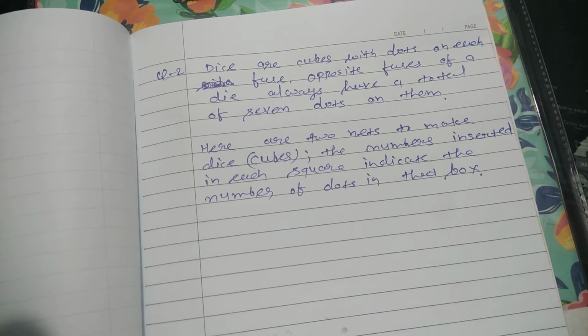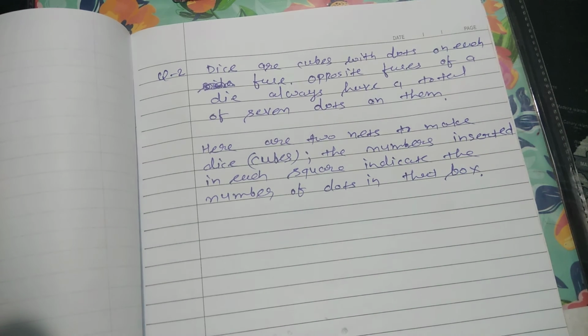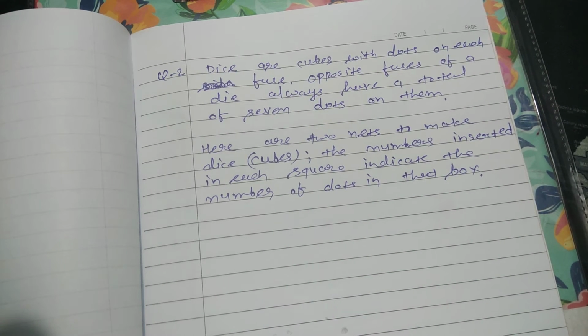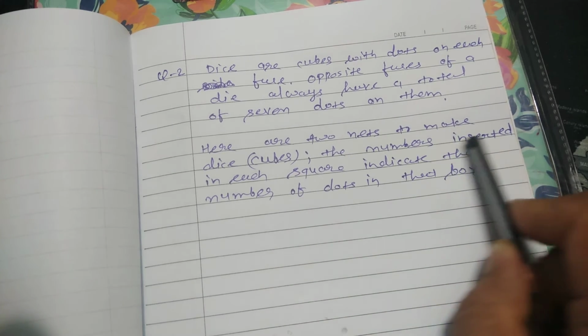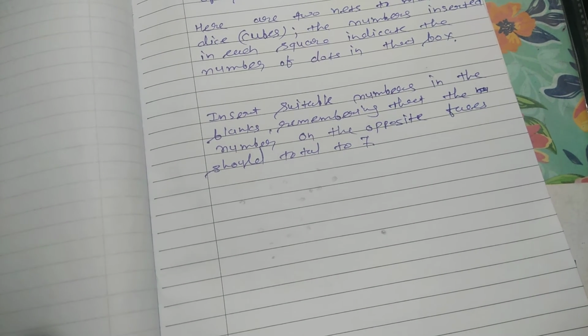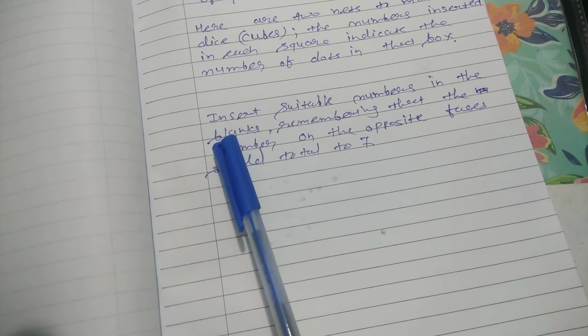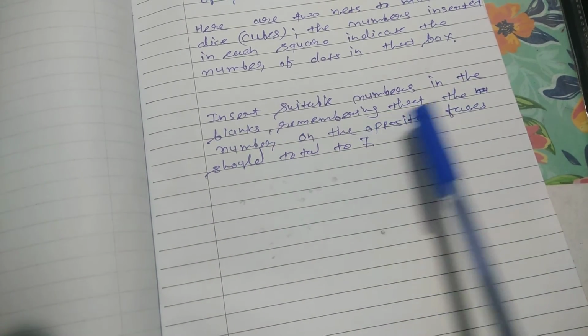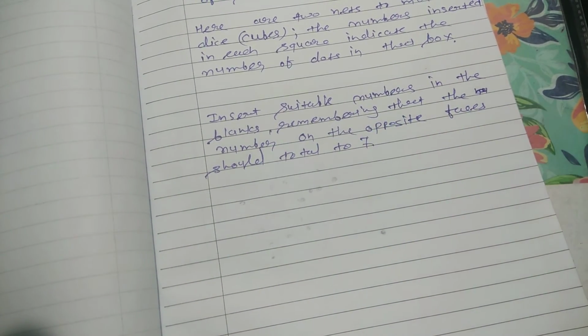Opposite faces of a die always have a total of 7 dots on them. Here are 2 nets to make dice cubes. The numbers inserted in each square indicate the number of dots in that box. Insert suitable numbers in the blanks, remembering that the numbers on the opposite faces should total 7.